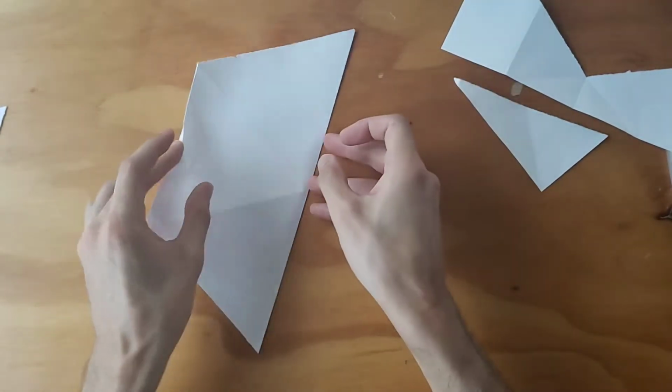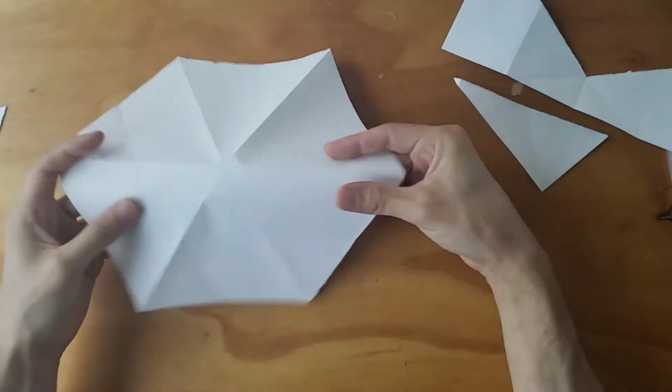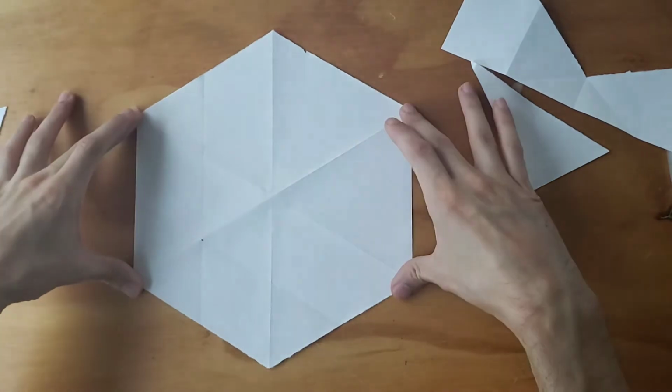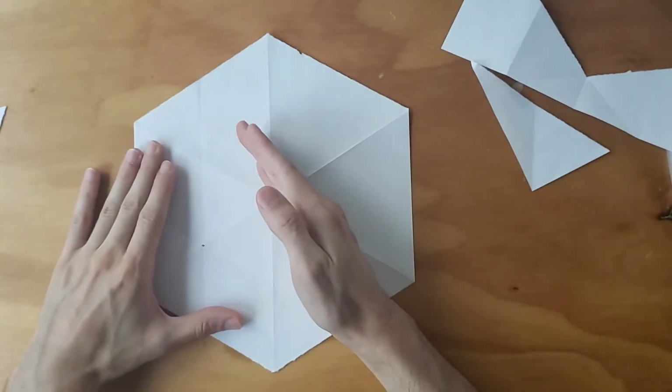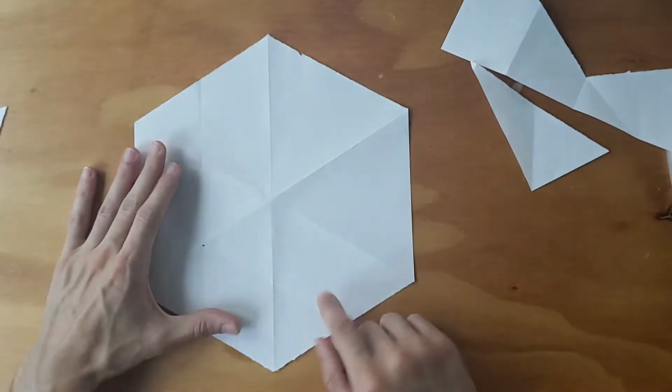So this is called the preliminary fold, right? The preliminary fold is when you have the vertices folded, and then you fold the opposite side, the face, right?